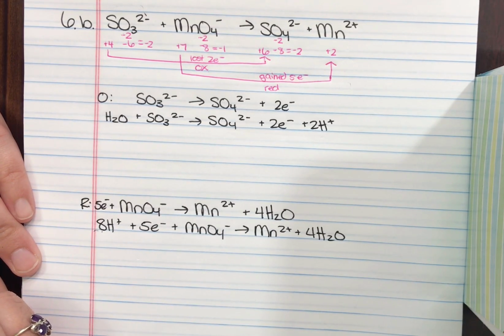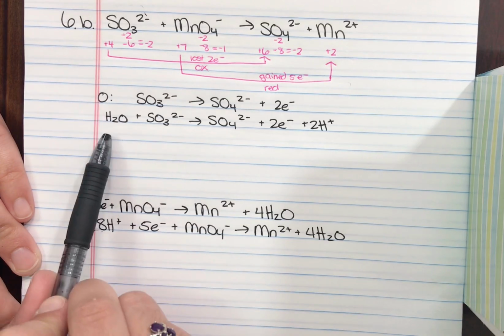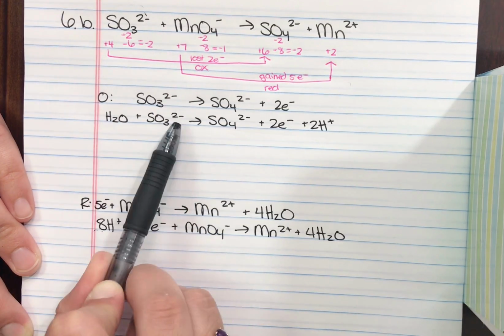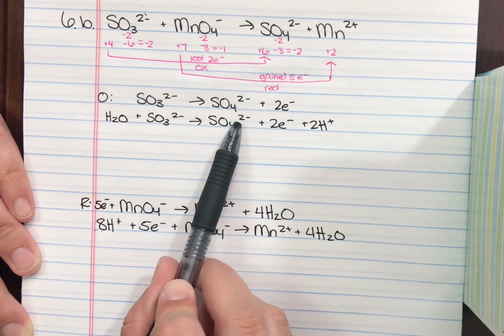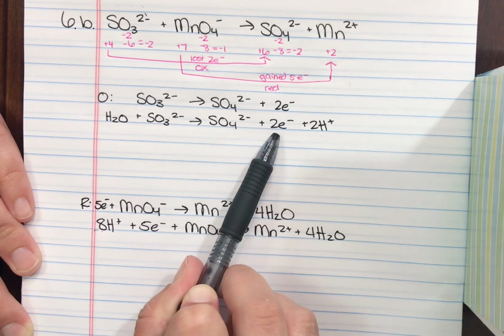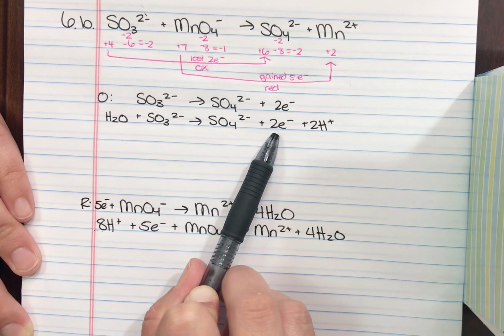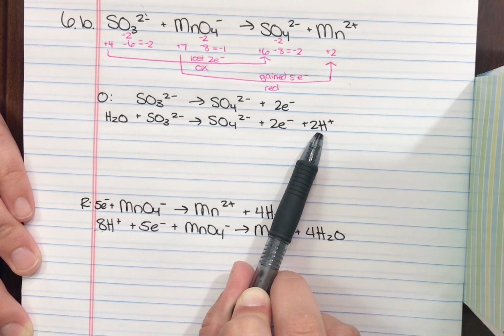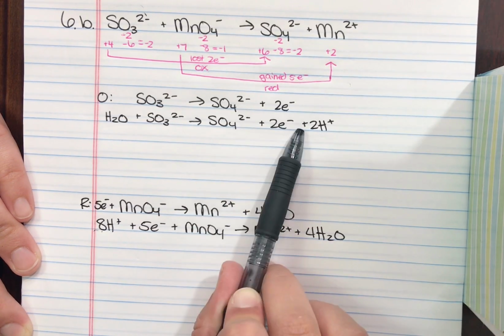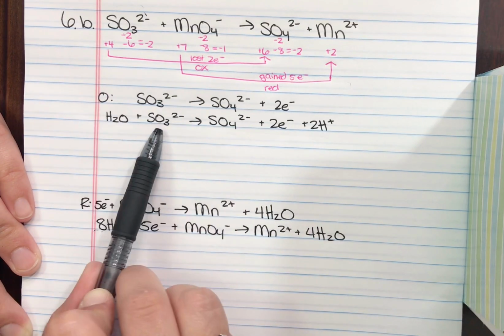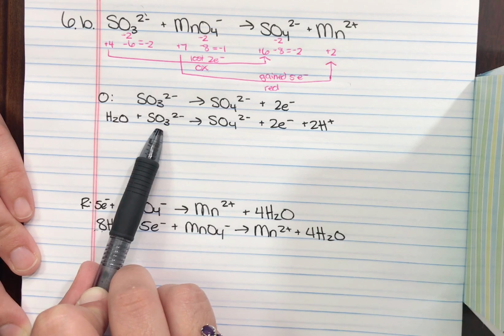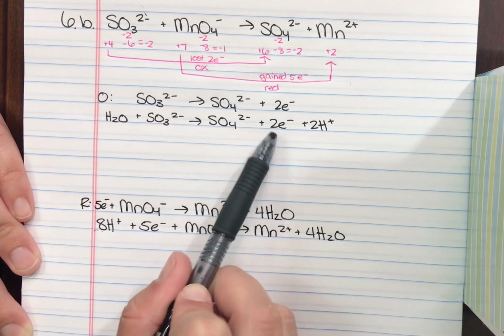Step number 4 is balance the charge. So let's make sure our charges for each one match. So if I look up here at our oxidation, on the left, overall, we have a -2 charge. Over here on the right, we have a -2 charge. We have another -2 charge, so we're at a -4 charge. And we have a +2 charge. So overall, -4 plus 2 is -2. So on the right, I have -2. On the left, I have -2. So my charges balance. If it didn't, I would need to add more electrons.